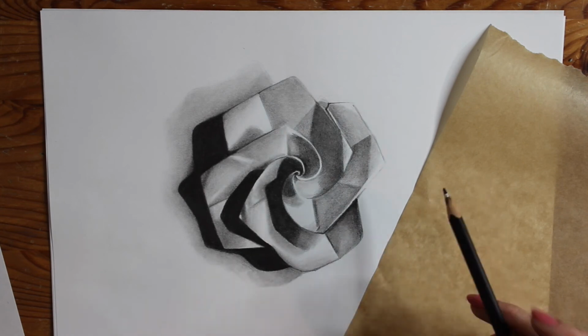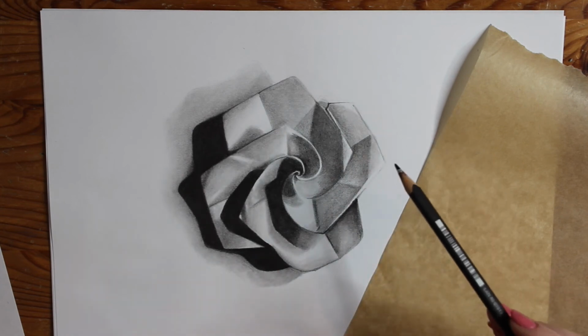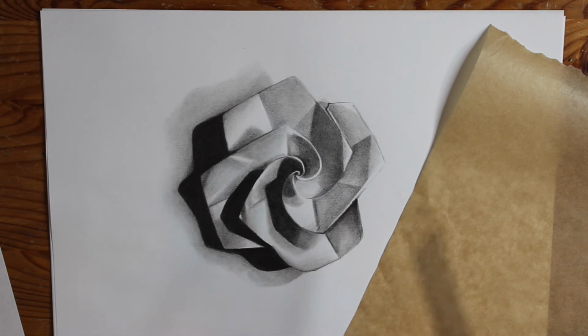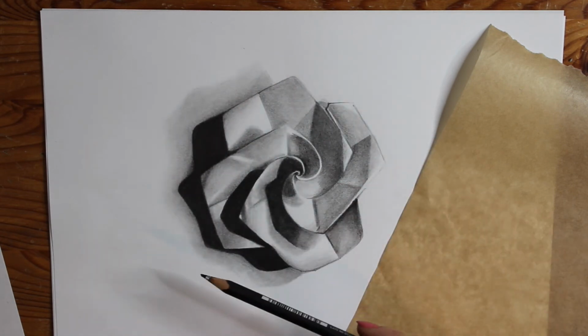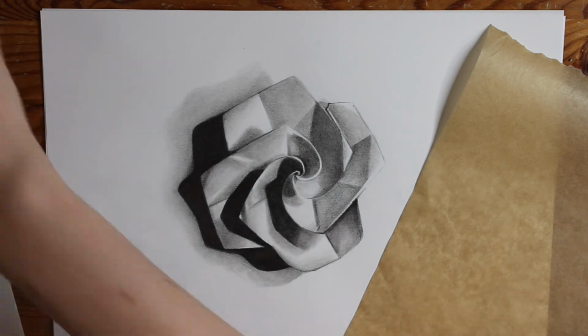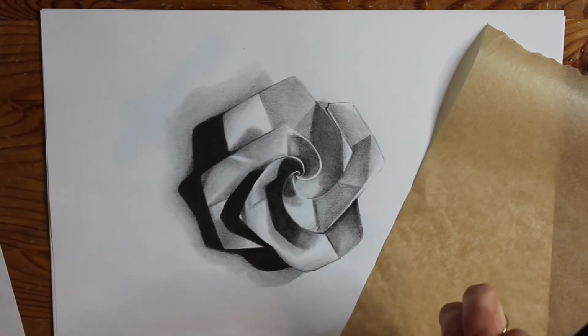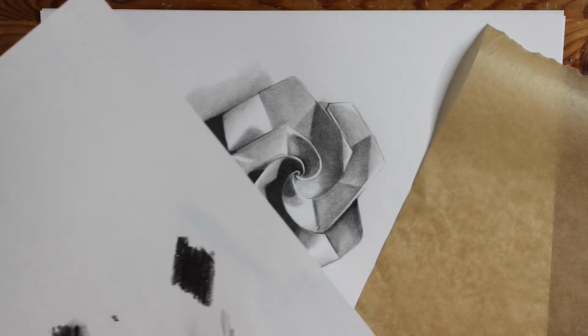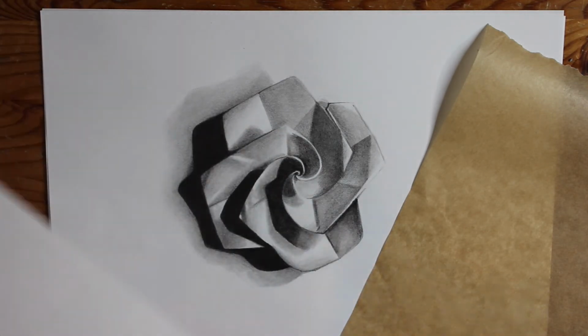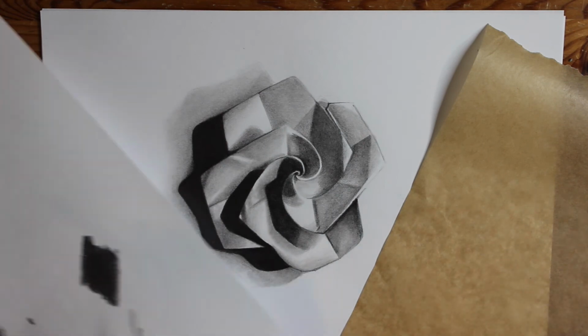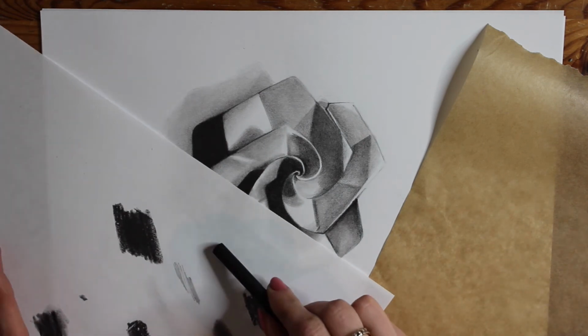Okay, so I've finished my basic rose shape. Next bit I'm going to do is bring in some shading around the outside to make it look more 3D. So what I've got here is just a piece of charcoal, and I'm going to rub it on this piece of paper that I've been doing the graphite pencil on, just like this.